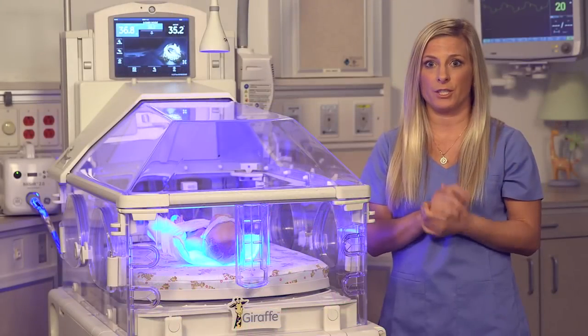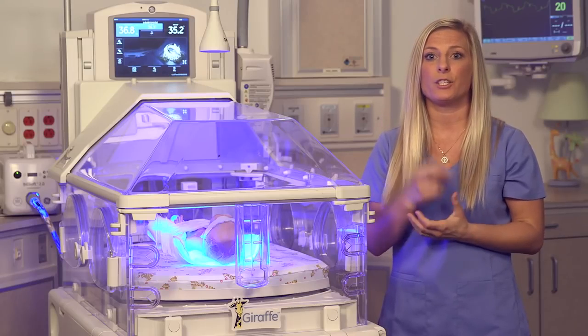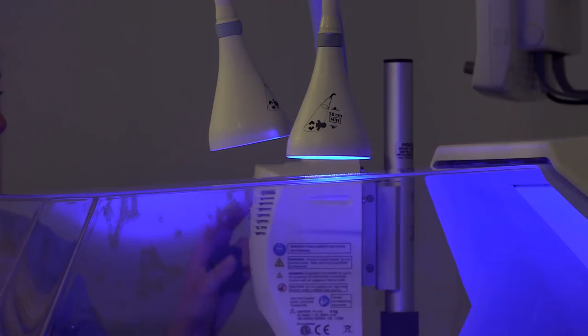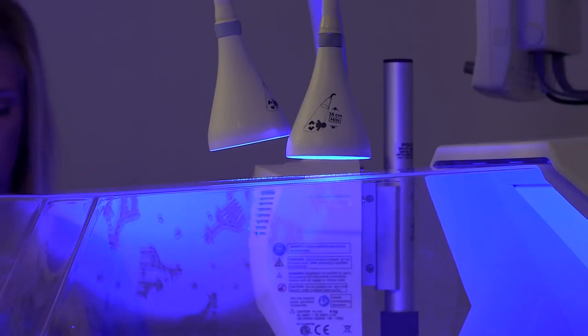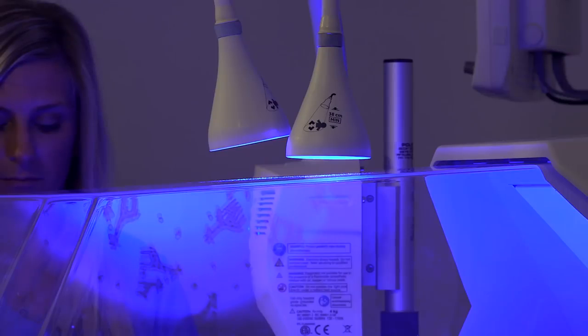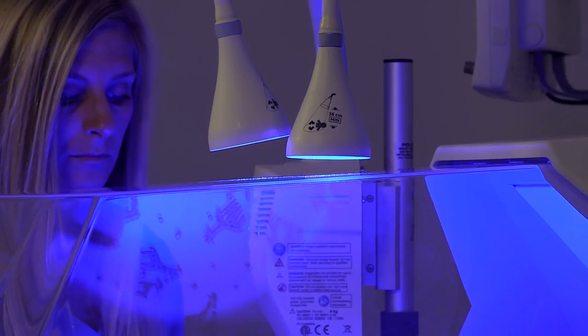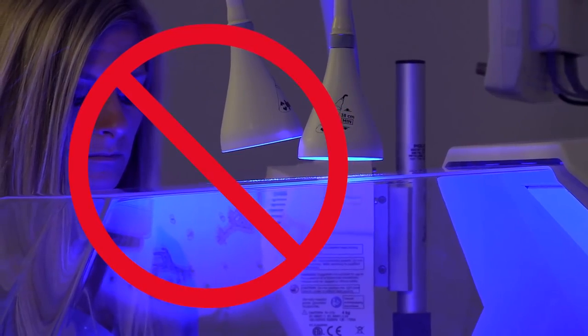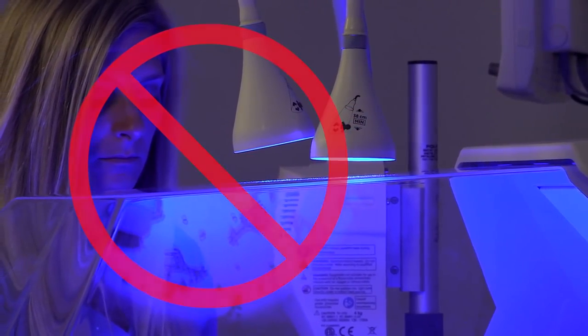So the wrong application of double phototherapy is thinking that 2 + 2 = 4. For example, if you use 2 overhead lights that both have an irradiance of 20 microwatts per centimeter squared per nanometer, you may see a nominal increase in the irradiance level, but you will not see it increase to 40 microwatts per centimeter squared per nanometer.